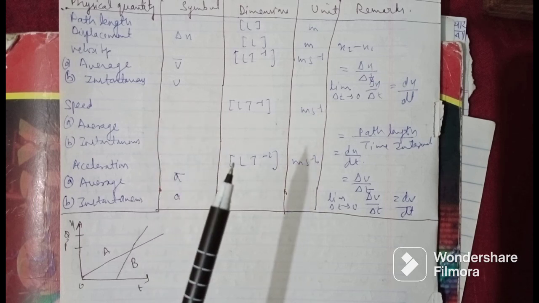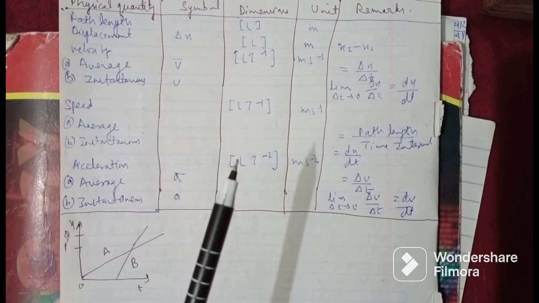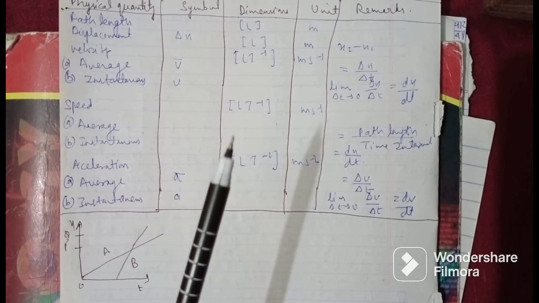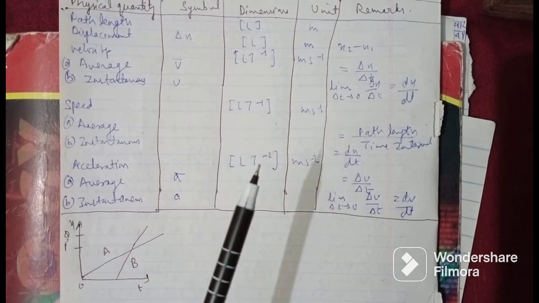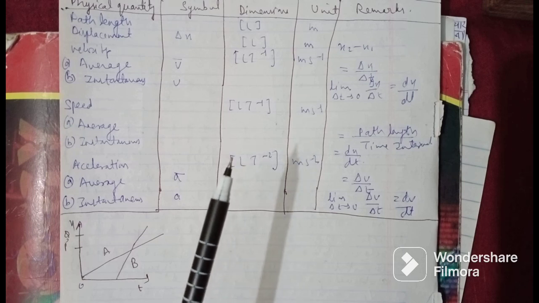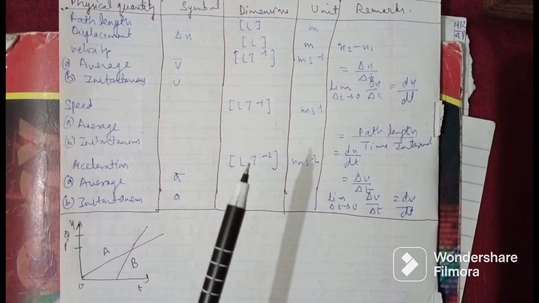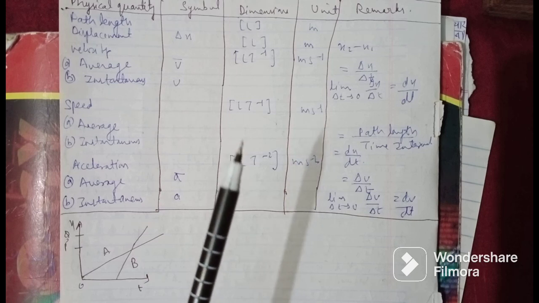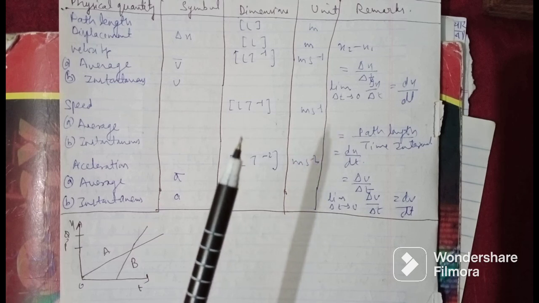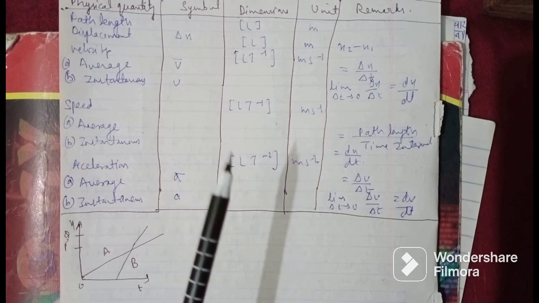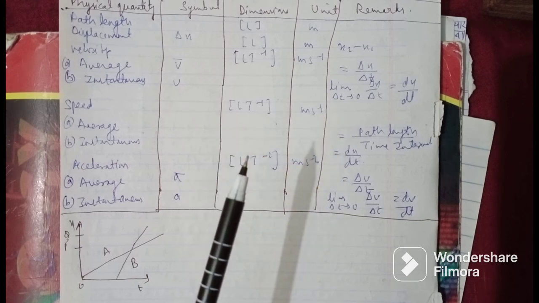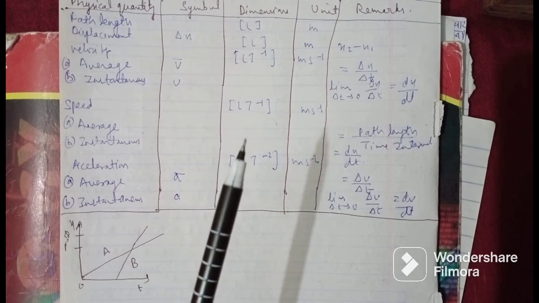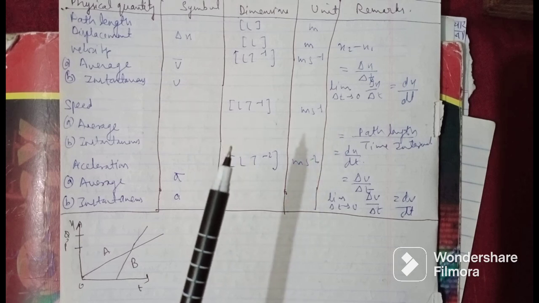Another, the sixth question, is that two trains A and B of length 400 meters each are moving on parallel tracks with a uniform speed of 72 km per hour in the same direction, with A ahead of B. The driver of B decides to overtake A and accelerates by 1 meter per second square. If after 50 seconds the guard of B just brushes past the driver of A, what was the original distance between them?